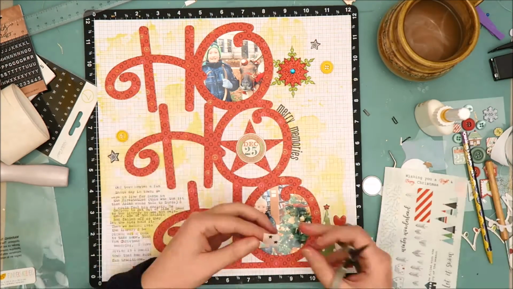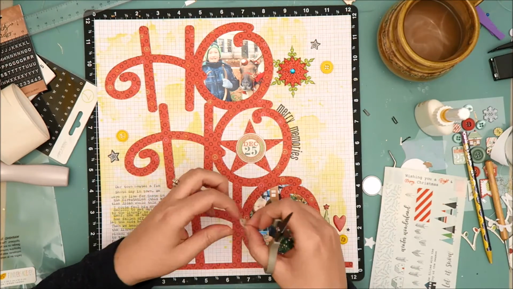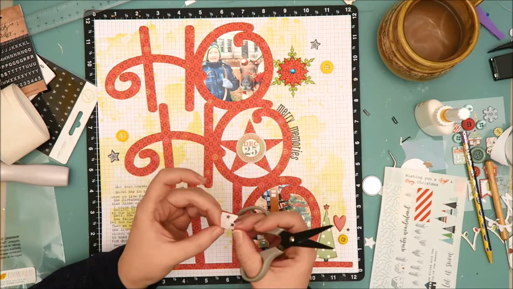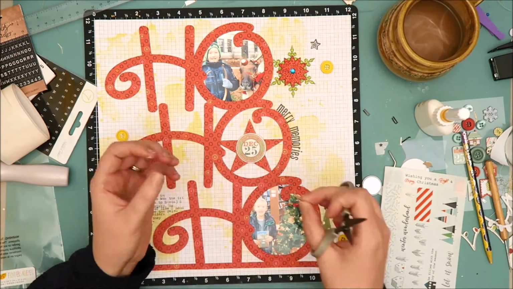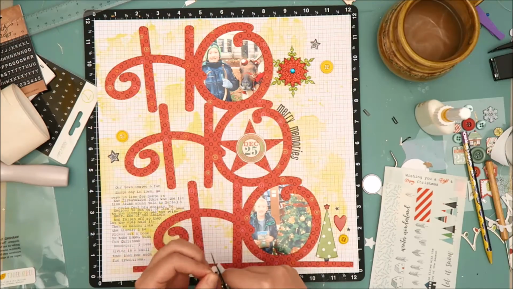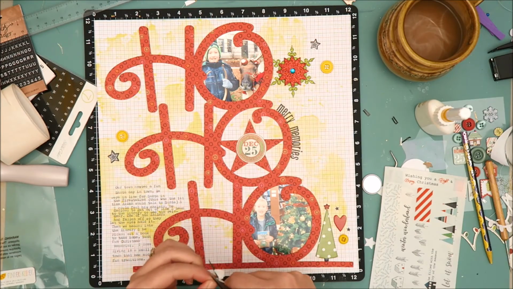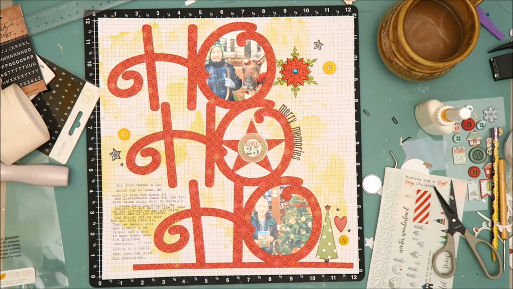I want to add a couple more pops of black on the layout, but I didn't want it to be something that was really large or distracting. So I grabbed the washi sheets from the Pink Fresh Studio Oh Joy collection, and I am just fussy cutting a few of the stars out from some of those washi strips, and I'm just going to scatter them around the layout. So I play with those for a little bit, just trying to figure out where I want to place them on the layout, and I do think I add a couple more after I turn the camera off.